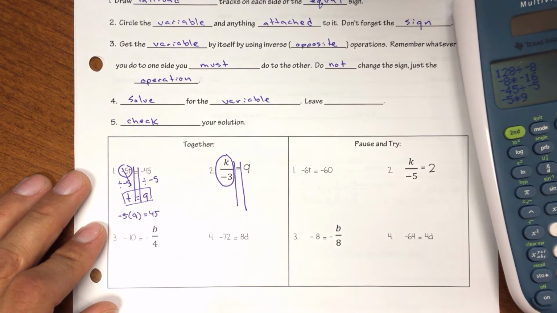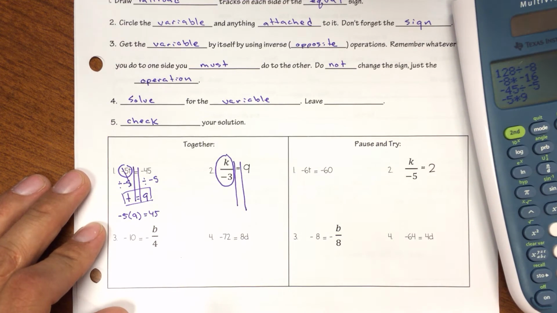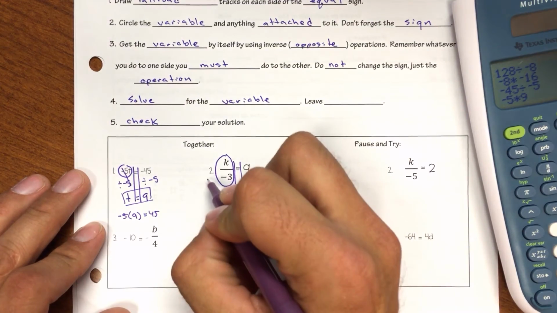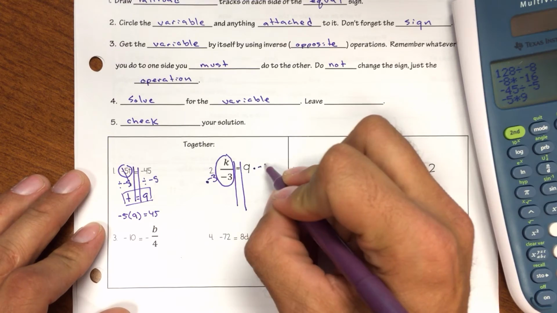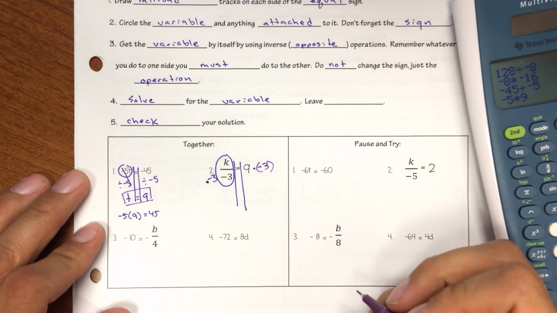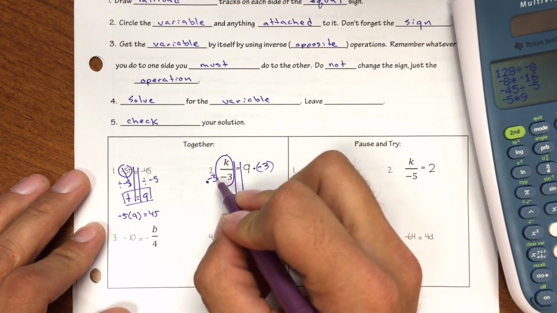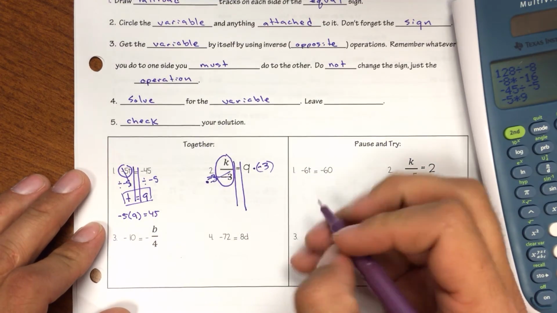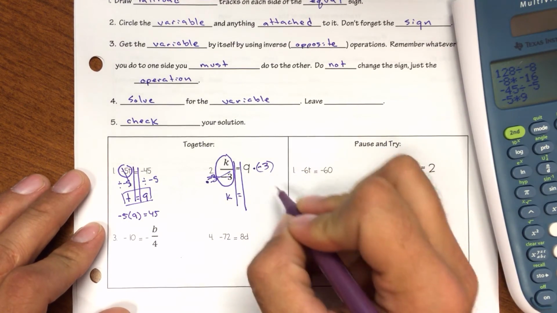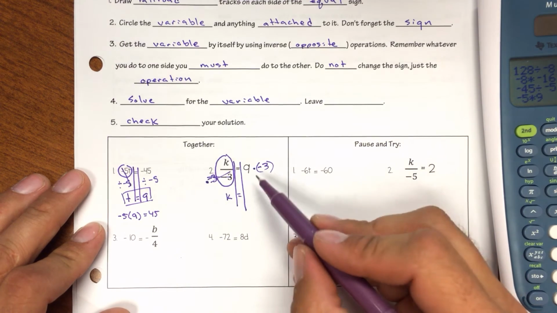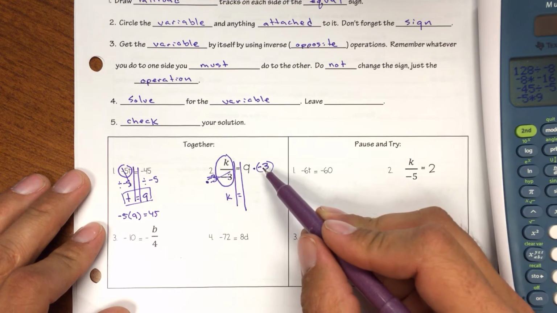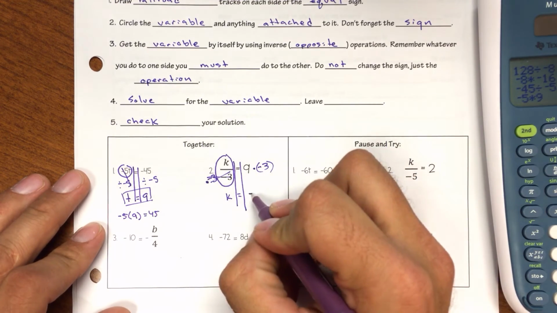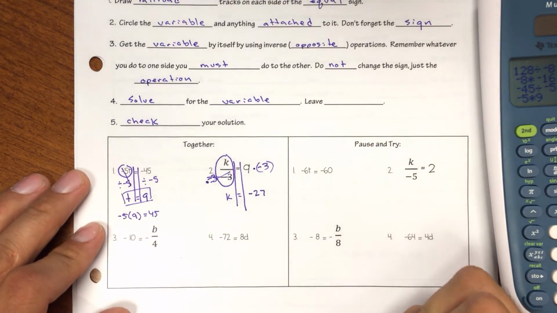So k divided by negative 3. That negative 3 is attached to the k. And since we're dividing by negative 3, the inverse of that is to multiply by negative 3. And that means I need to multiply my right-hand side by negative 3. So k divided by negative 3 times negative 3 cancels out, and I'm just left with k is equal to 9 times negative 3. Now 9 times 3, I can do that in my head. That's 27. And a positive times a negative is a negative. So k would be negative 27.